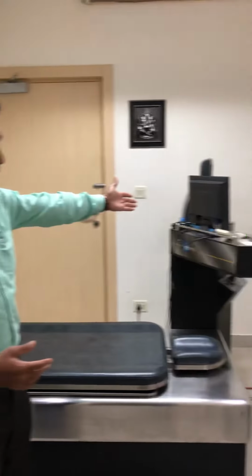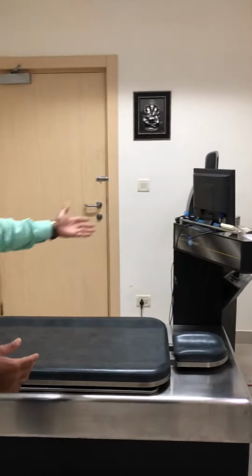Today I am going to tell you about our laser machine. This is the laser machine. The laser machine is used for correction of glass power. It is used to remove glass power up to -15 and +5 as well as for near and distance corrections.